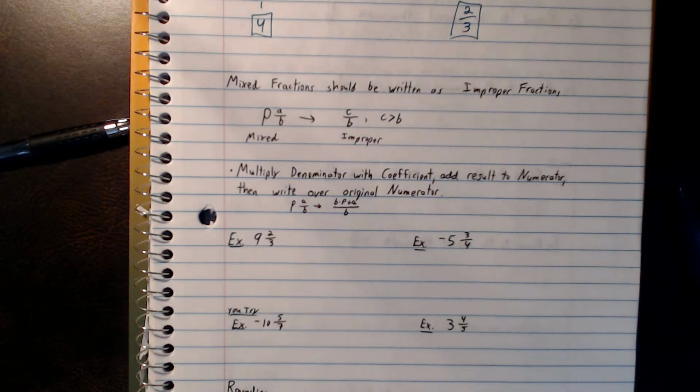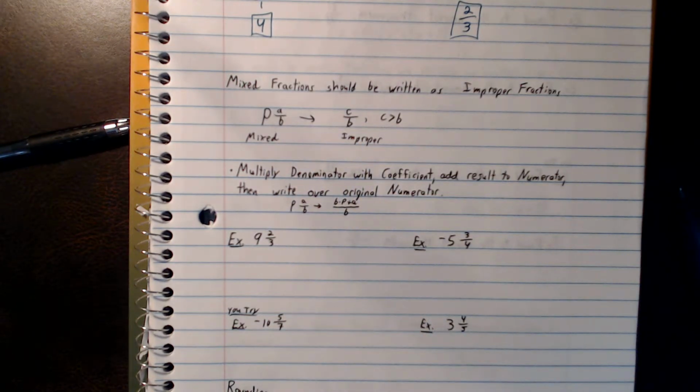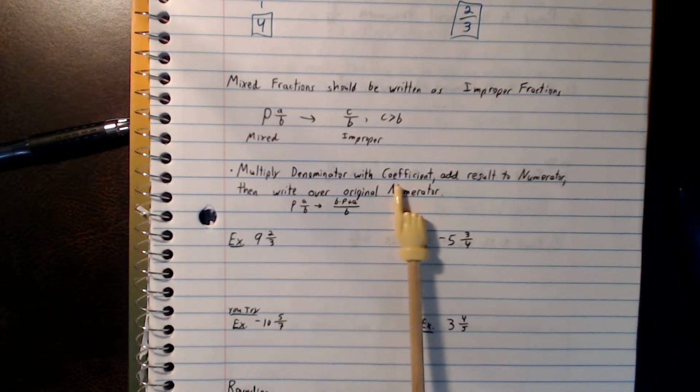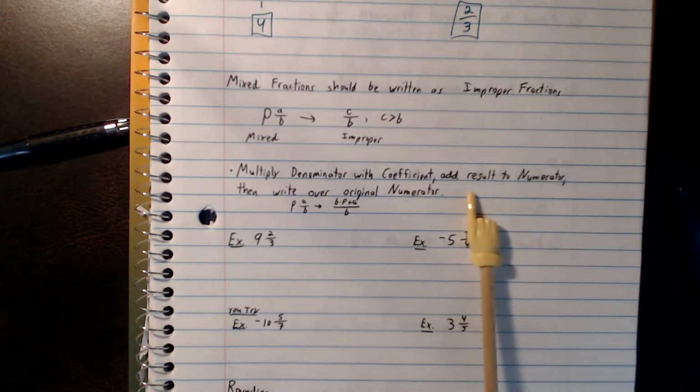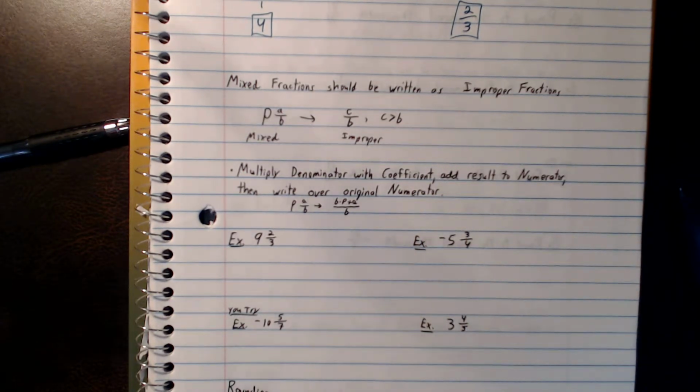Well, what happens if somebody gives you a mixed fraction? Like if you go out to the store and it says 2.5 pounds. I get it, they're all over the place. So let's work on changing mixed into improper. And here's how you do it. You're going to multiply the denominator with whatever that coefficient is. Then you're going to add the result to the numerator and rewrite it over the original denominator.